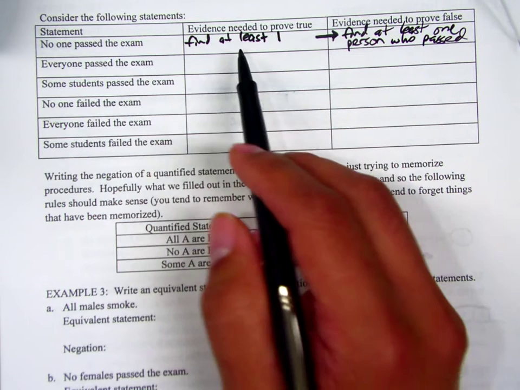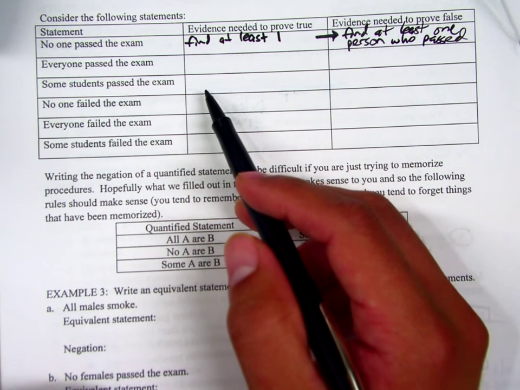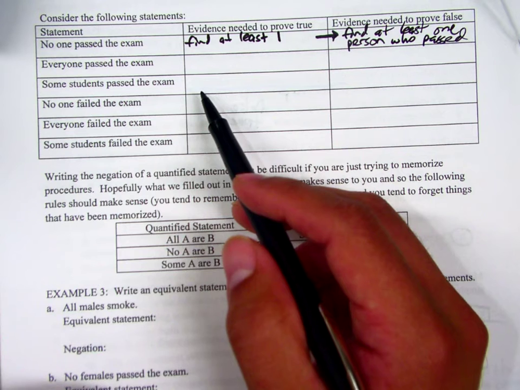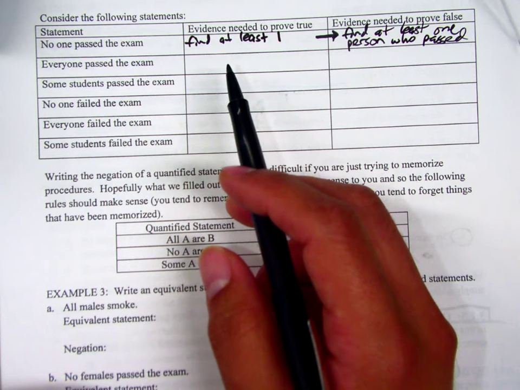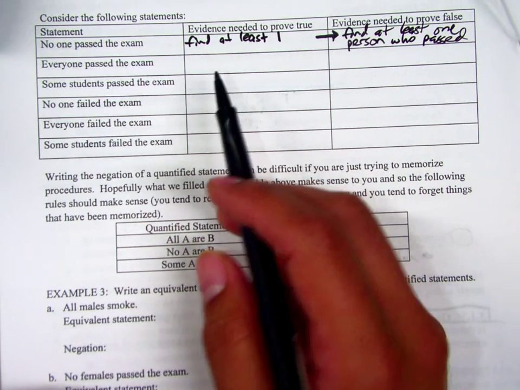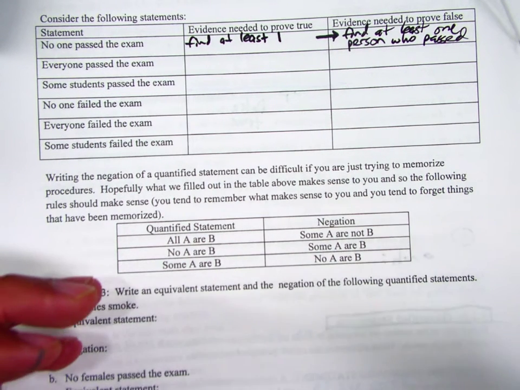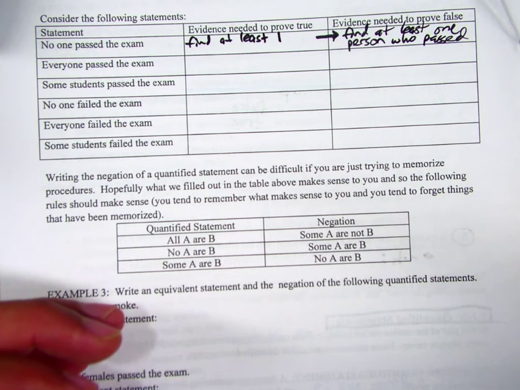And now, if Jared were to argue back, what would he have to do to prove that he's right, that no one passed? Yeah, it's not just enough for him to say, well, look, I didn't pass. Ask everybody. He's got to ask every single person, and he's got to check to see whether or not that's true, and all of them would have to have failed. Does that make sense?